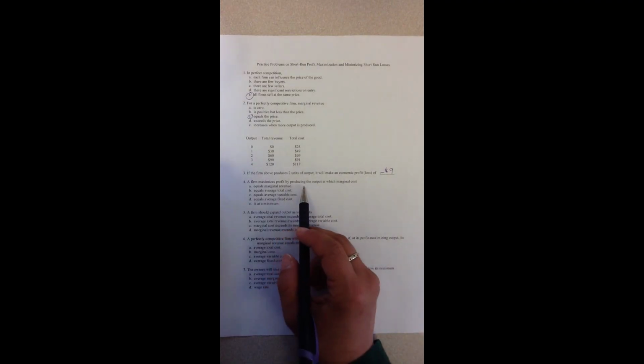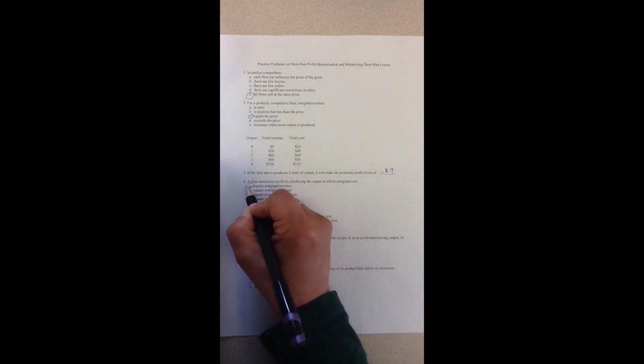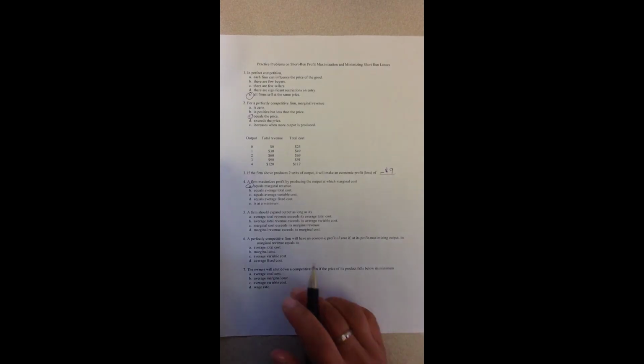To maximize profit, produce where marginal cost and marginal revenue are equal. Expand output as long as marginal revenue is greater than marginal cost.